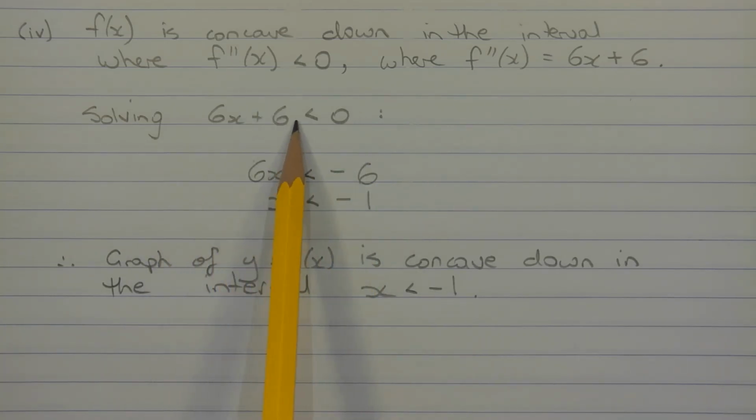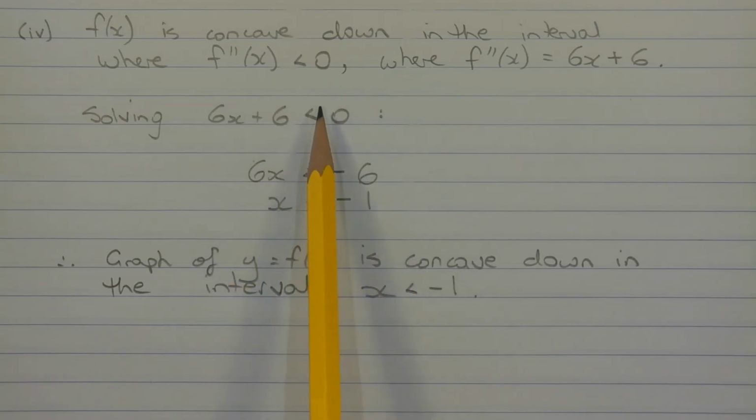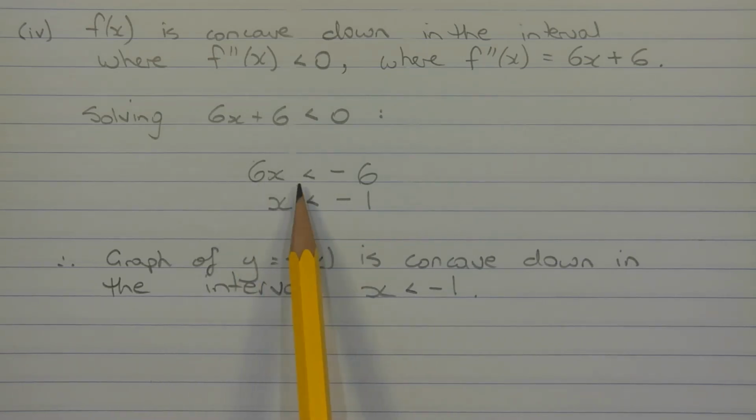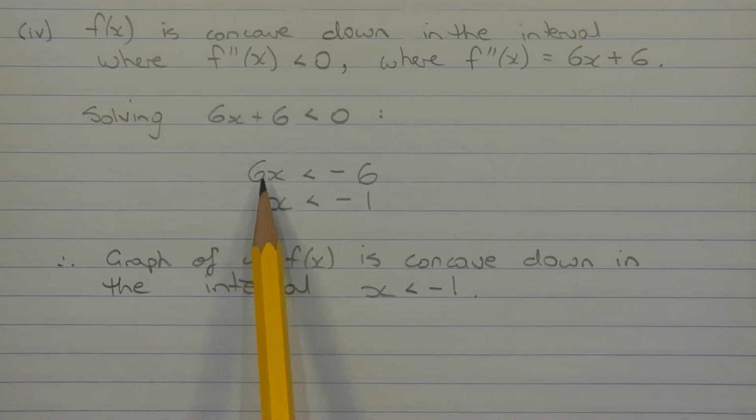Now moving the positive 6 on the left-hand side over to the right-hand side, it becomes negative 6, and we don't need to flip the inequality sign around since we're not multiplying or dividing by a negative number. So we have 6x less than negative 6, dividing both sides of the inequality by 6, we get x less than negative 1. Therefore, the graph of y equals f of x is concave down in the interval x less than negative 1.